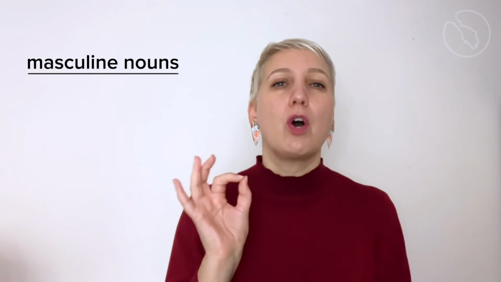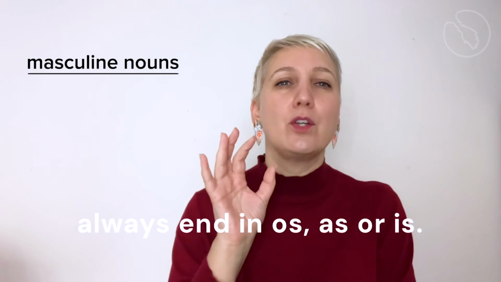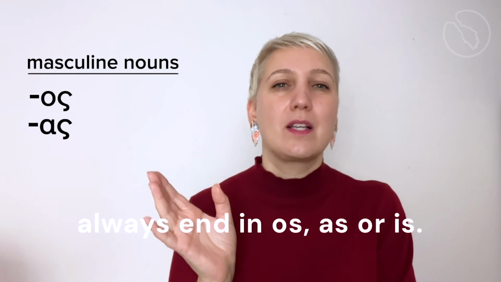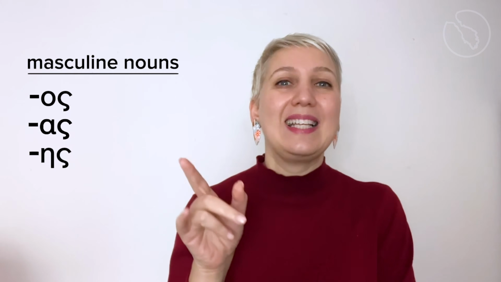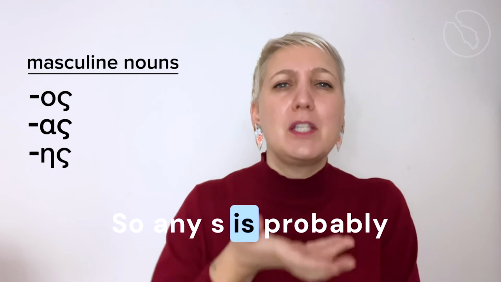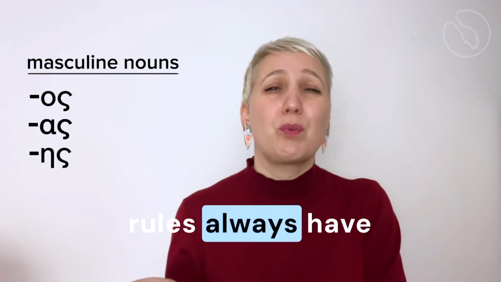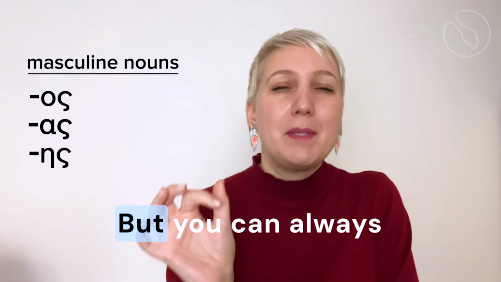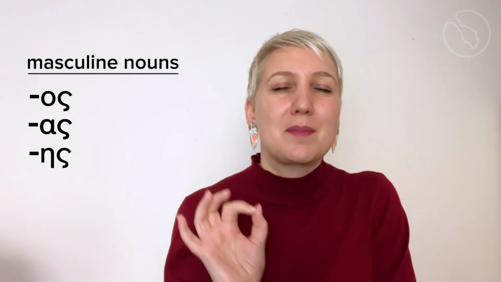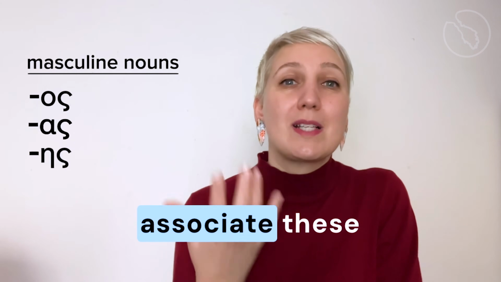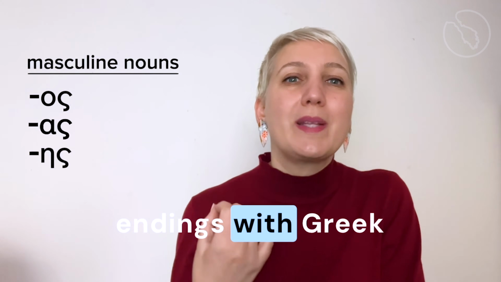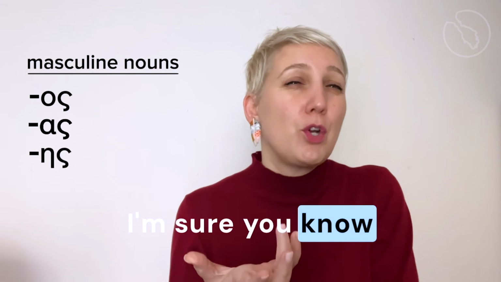Masculine nouns always end in os, as, or is. Ita sigma. So any S is probably masculine. Of course, these are just rules, and rules always have exceptions. So learn it, but you can always expect something else. If you can't remember, you can always associate these endings with Greek names. I'm sure you know some.